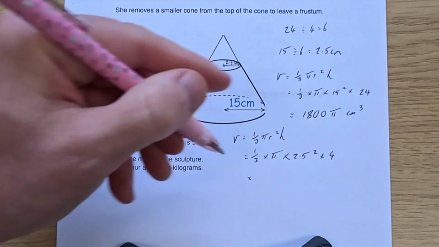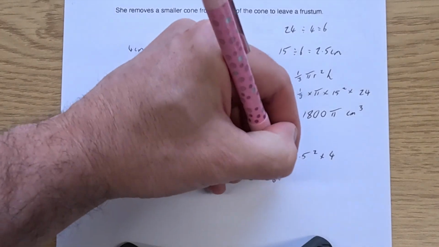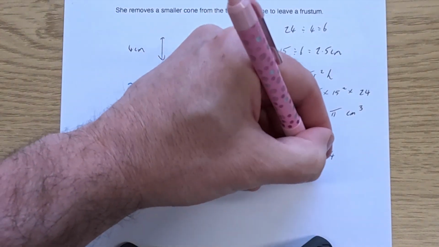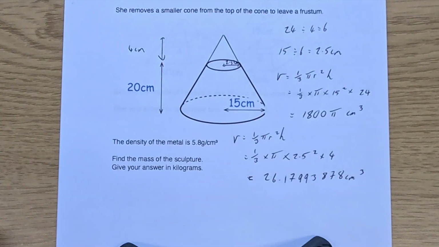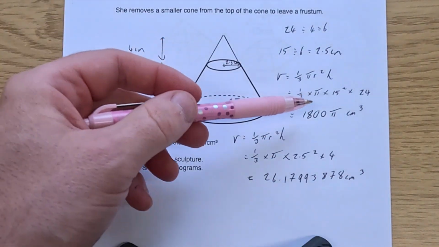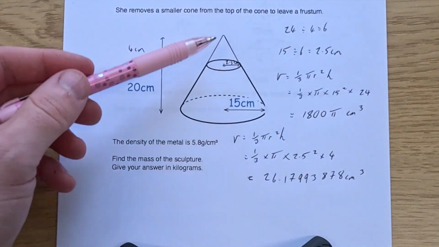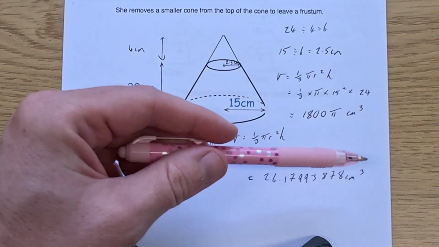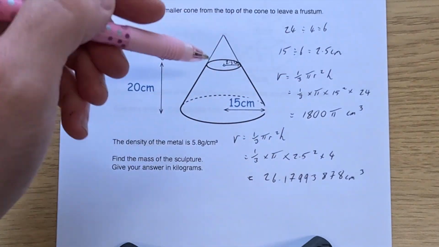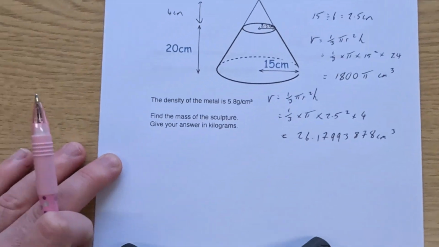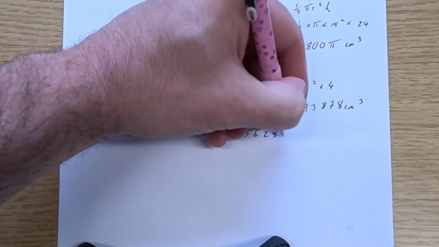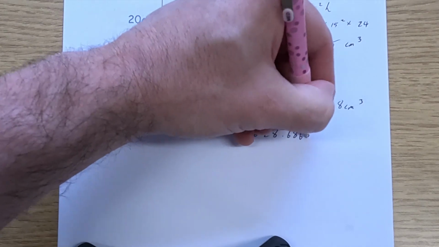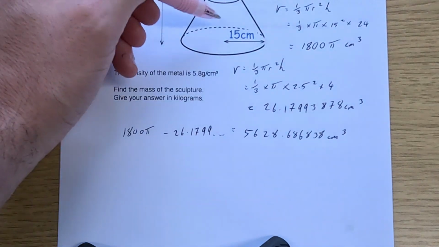So let's work that out. And that's equal to 26.179938878 centimetres cubed. So that's fantastic. We now know the volume of the larger cone, 1,800 pi. We know the volume of the smaller cone, 26.17 and so on centimetres cubed. If we take them away, that's the volume of the frustum. So let's do that. And that's equal to 5,628.686838 and so on centimetres cubed. So that's the volume of the frustum.